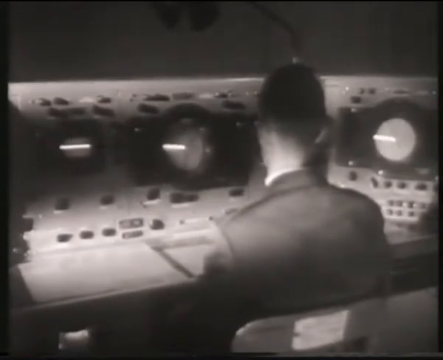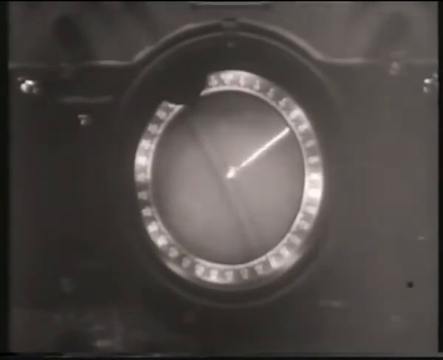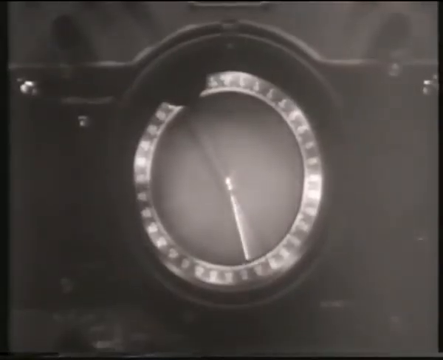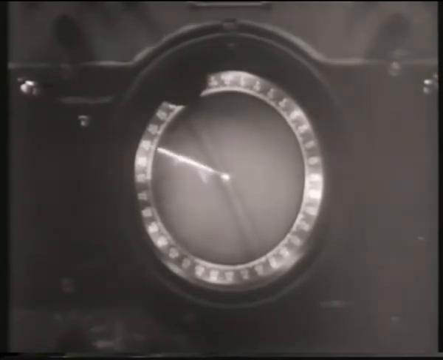A scope with the antenna trace line centered will give a 360-degree picture of the surrounding area. And depending on the range setting selected, the distance covered may be as little as 5 miles to as much as 250 miles.